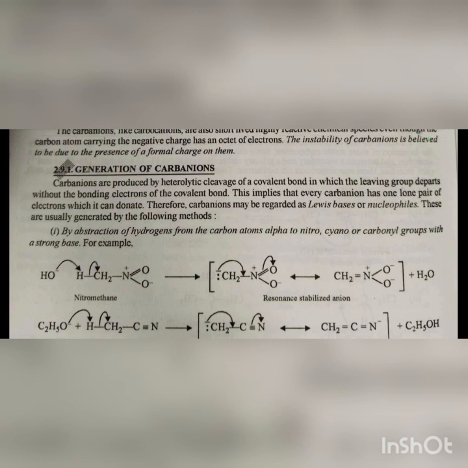Generation of the carbanions. Carbanions are produced by heterolytic cleavage of a covalent bond in which the leaving group departs without the bonding electrons of the covalent bond. This implies that every carbanion has one lone pair of electrons which it can donate. Therefore, carbanions may be regarded as Lewis bases or nucleophiles. These are usually generated by the following methods.